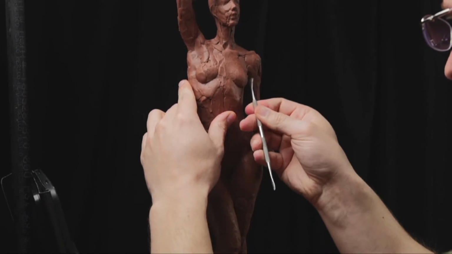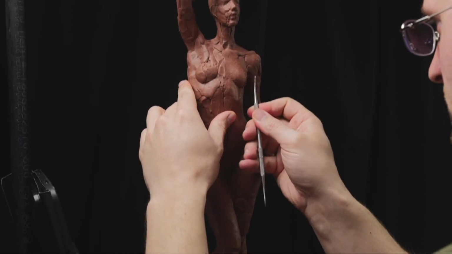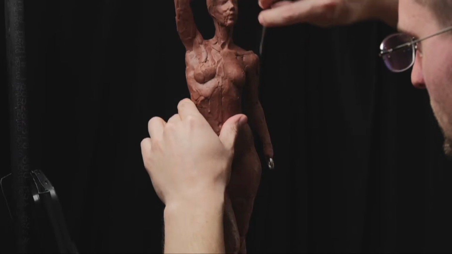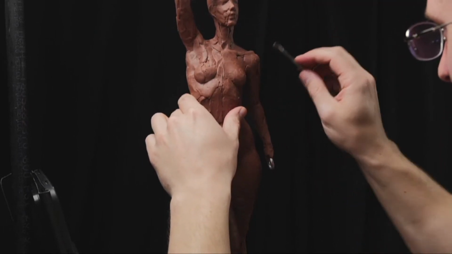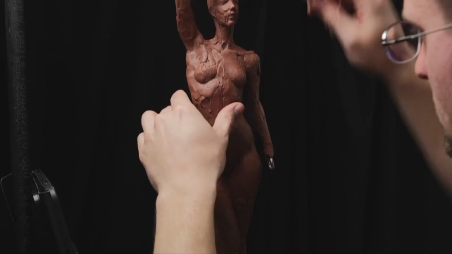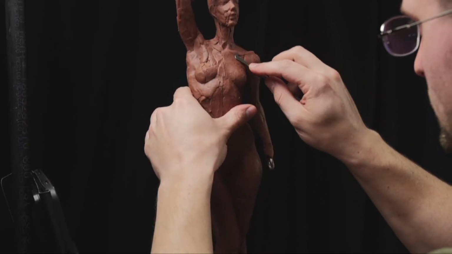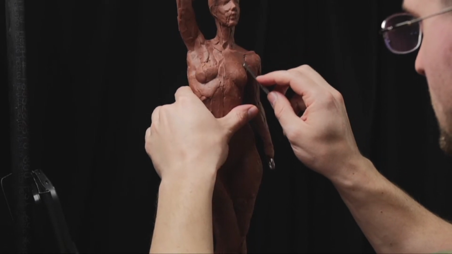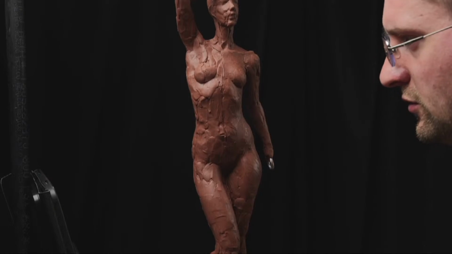It also depends somewhat on the model, the size of the breast tissue and things like that. Just paying attention, studying your reference closely, and coming at those forms from different directions. Same thing with the clavicle. Come in here.